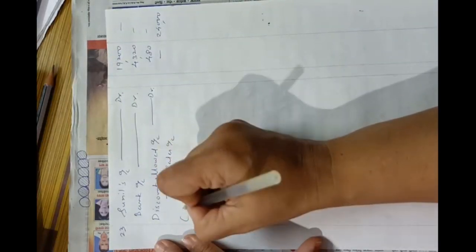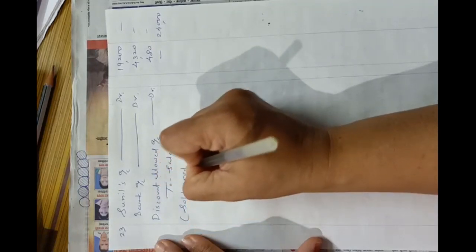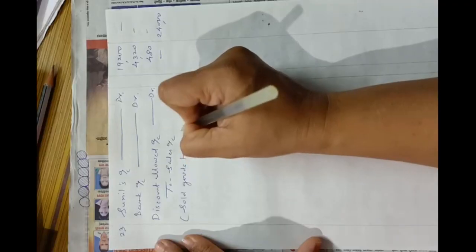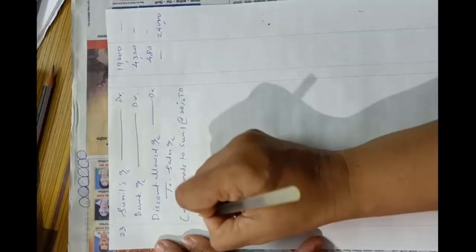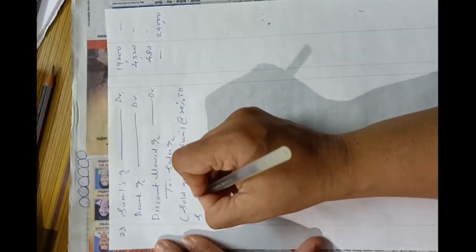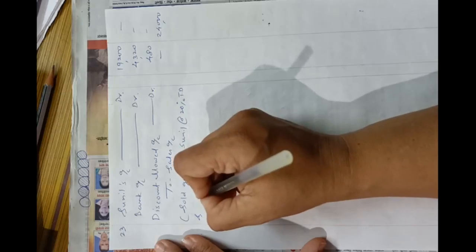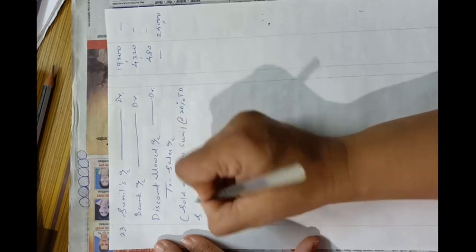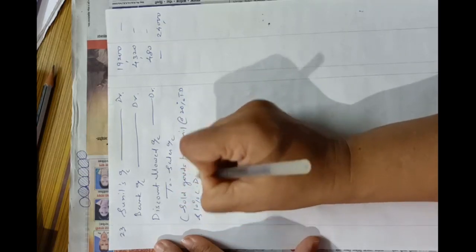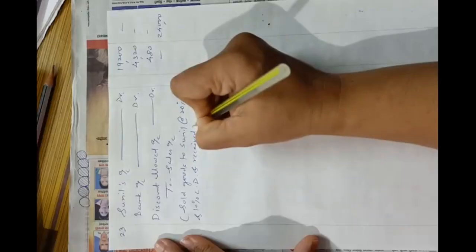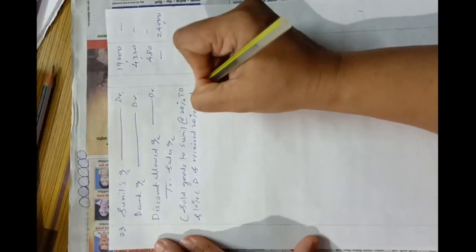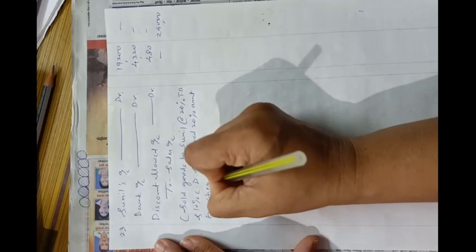Narration. Sold goods to Sunil at 20% TD and 10% CD. Received 20% amount by cheque.